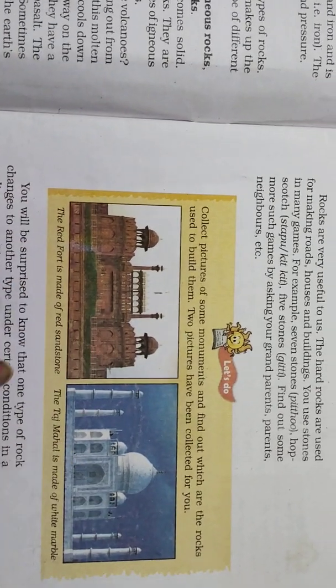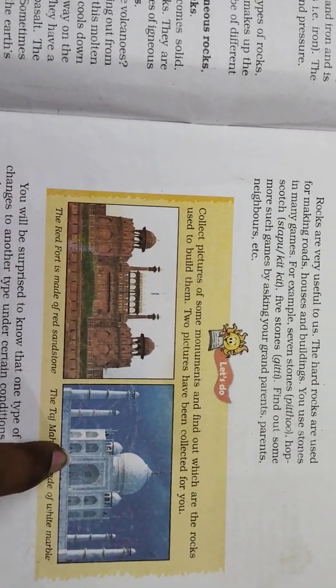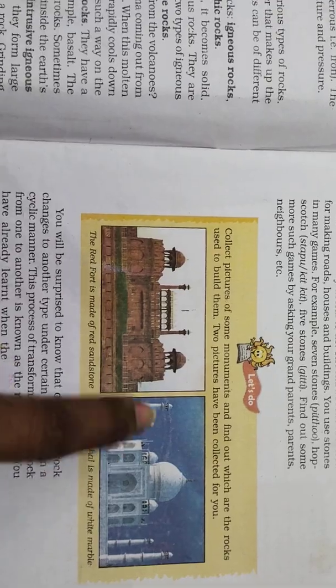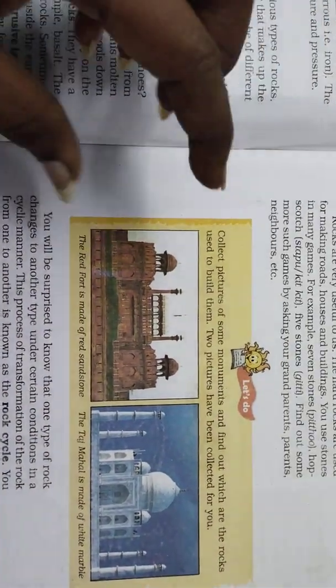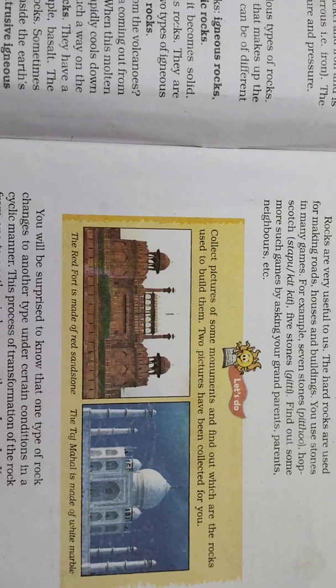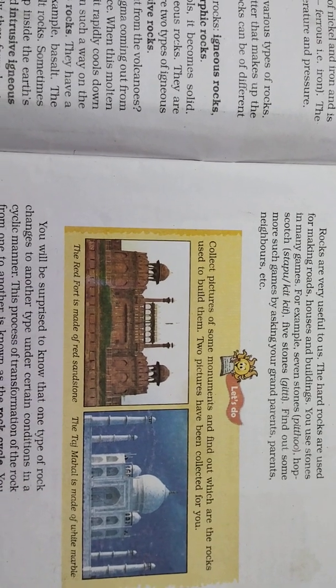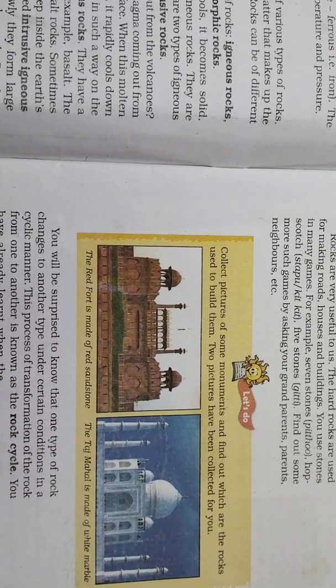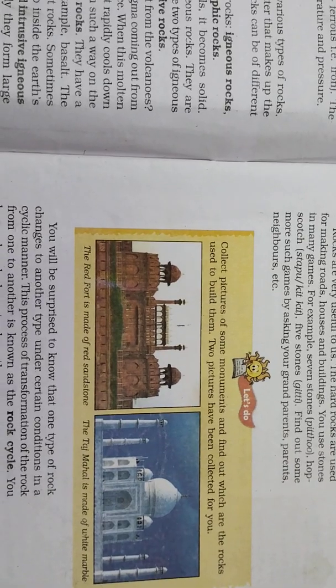Another thing: here are two monuments, and they have written what kind of stone has been used for each monument. So here is the work for you: take two monuments from our country, India, and find out what kind of stone has been used to build them.